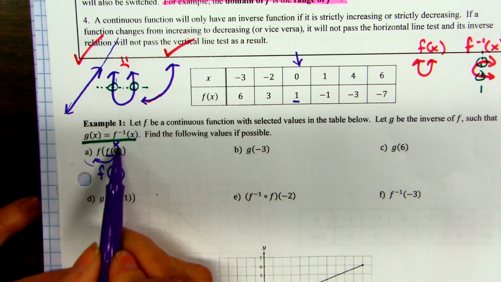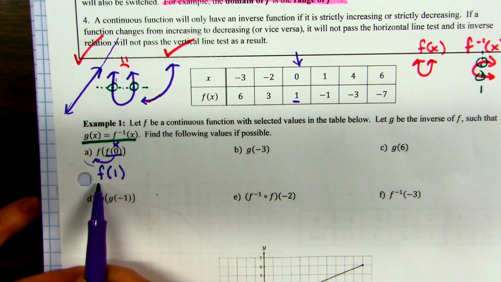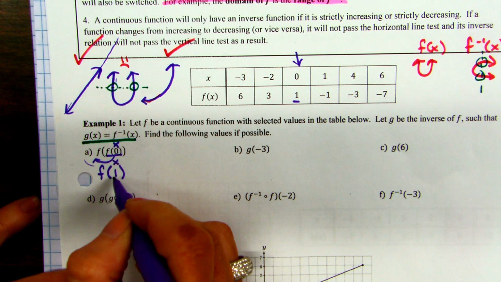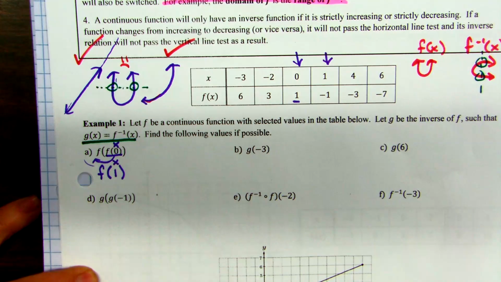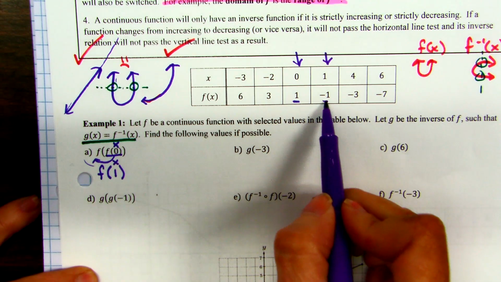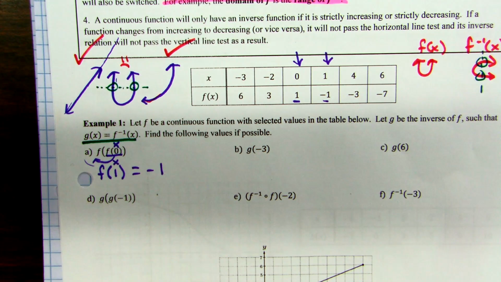So I got 1 here, plugging it into the f function. Again, f of x, that just means that is x. F of 1. So I go right here. When x is 1, y is negative 1. Right? Nothing new. That question could have been on your most recent test.